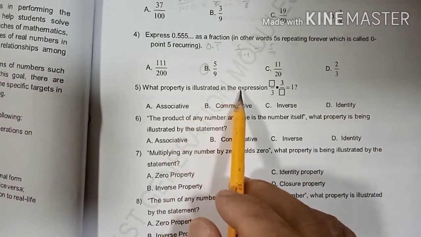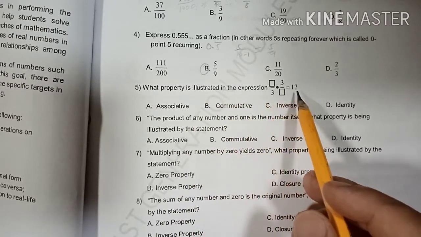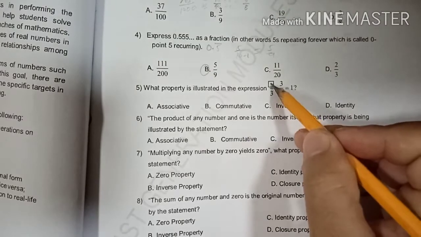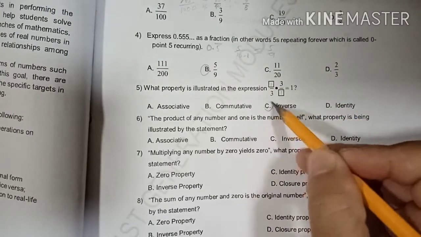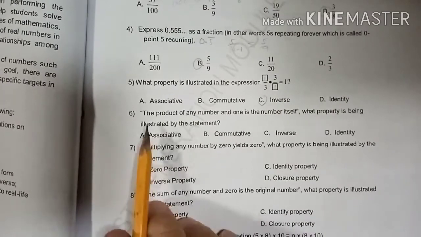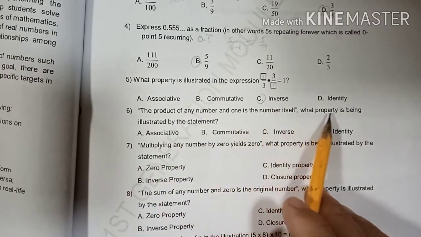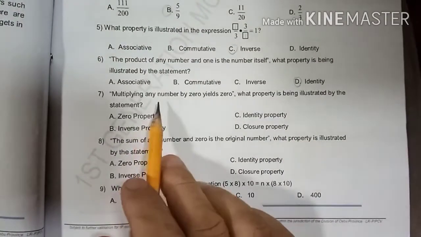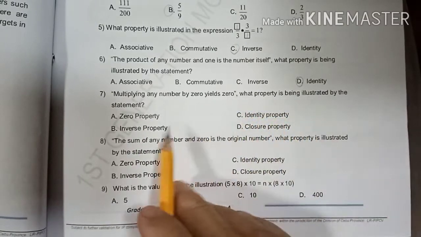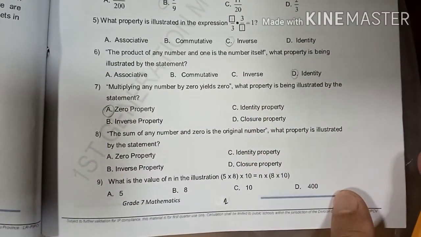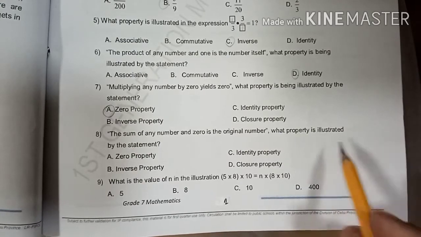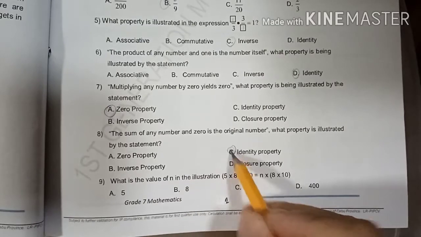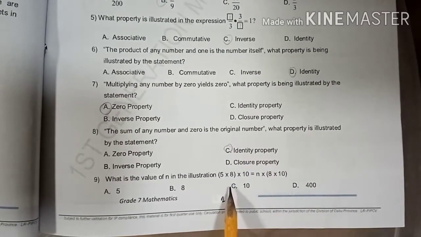Next, number 5. What property is illustrated in the expression: blank times blank equals 1? So this is inverse property. This is 1/3, this is 3 over 1. Inverse property. Now number 6. The product of any number and 1 is the number itself. What property is this? This is identity property. Multiplying any number with 0 yields 0. What property is being illustrated by the statement? That's zero property. The sum of any number and 0 is the original number. What property is illustrated? This is additive identity. Identity property.